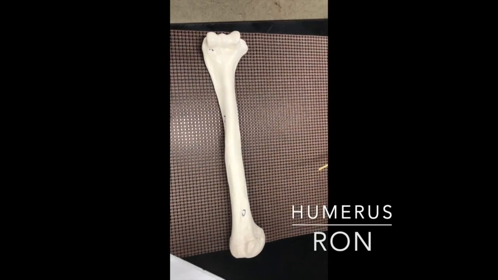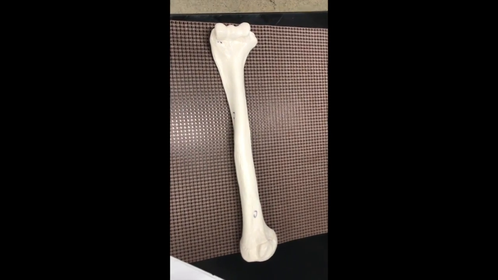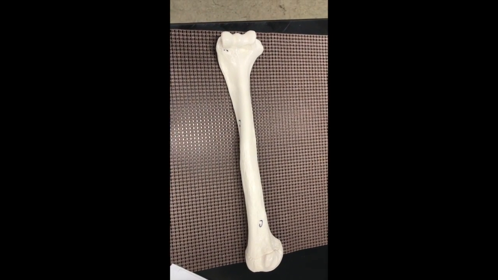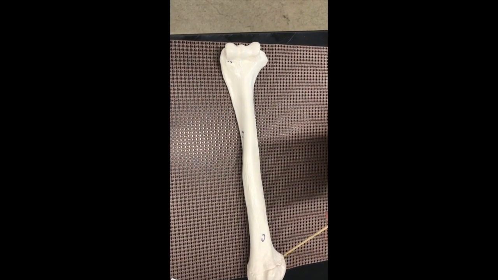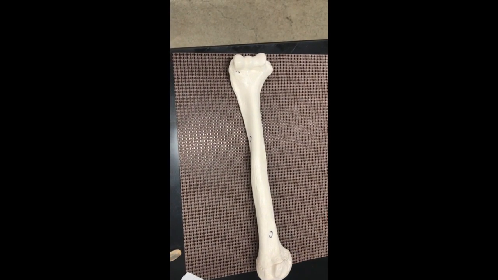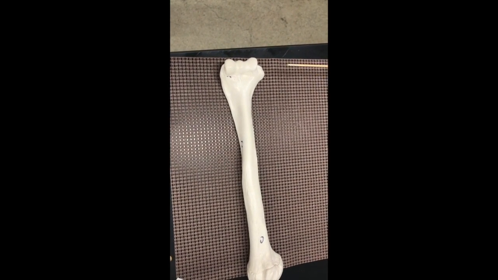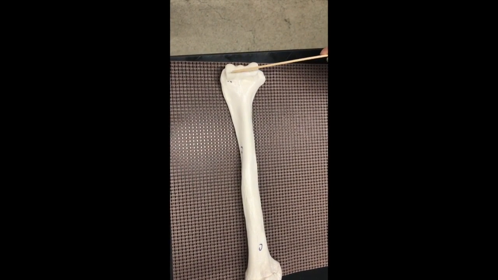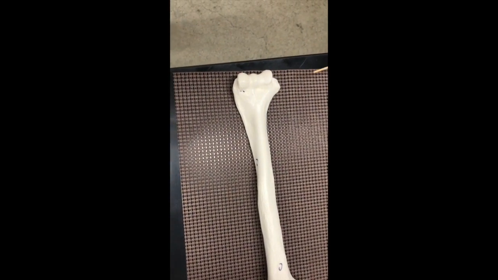So this is the humerus. It is the left arm. How can you tell left from right? You could tell because the head is always facing inside, articulating with the scapula, the glenoid cavity. And you could also tell because of these three things right here, the trochlea and the capitulum. You could tell that this is the anterior view because of these three things.